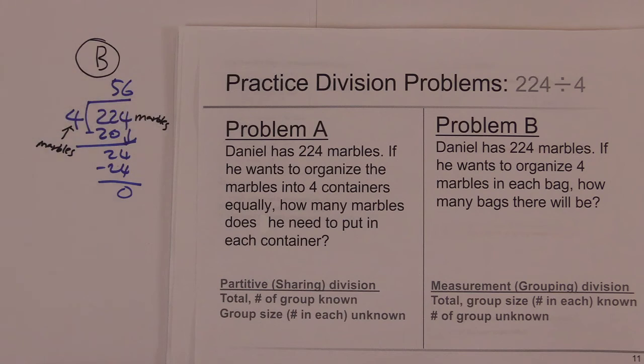Same unit here. Then I can say how many groups of 4 marbles can fit into 224 marbles. I think I can do this because I can think about 4 marbles. I want to make groups of 4 marbles until I use all the marbles, and I want to know how many groups of 4 marbles can I fit into 224 marbles. So I can do it. I can make groups of 4.